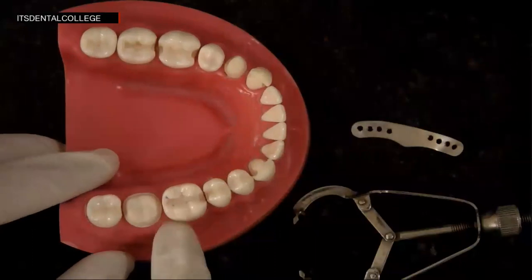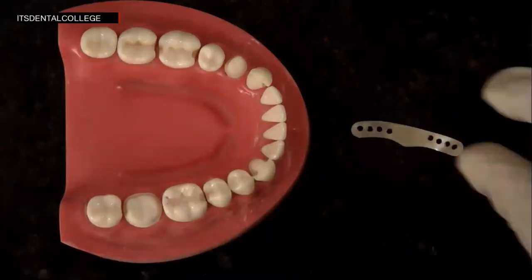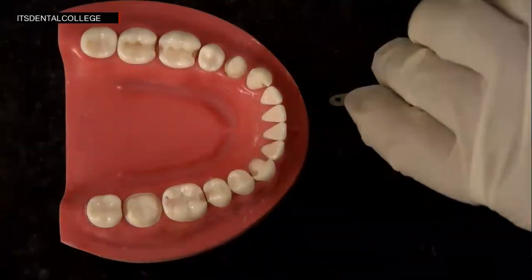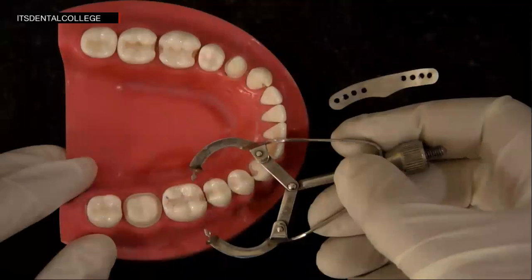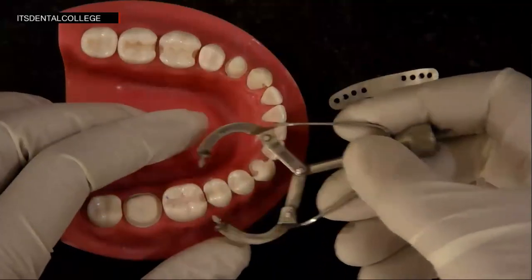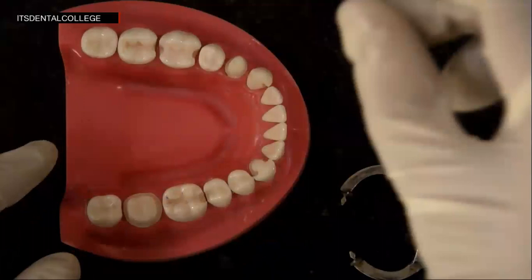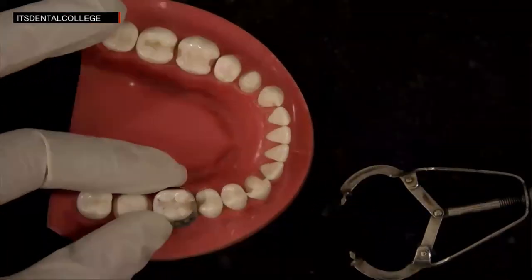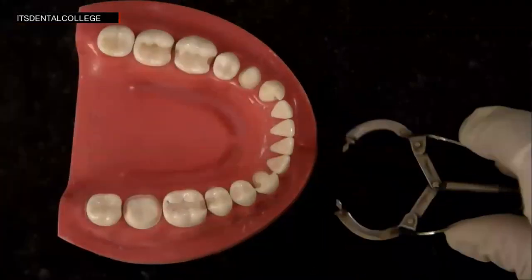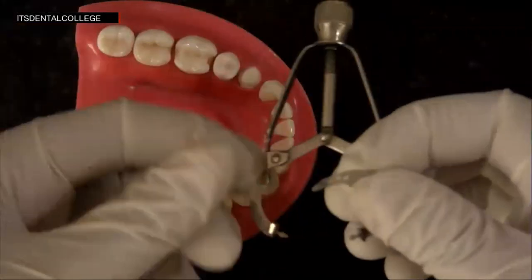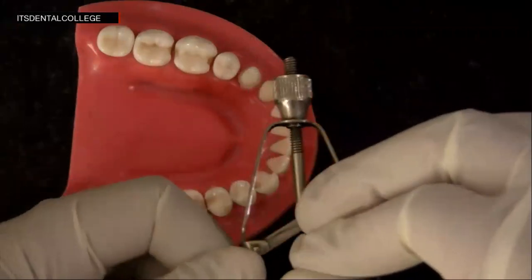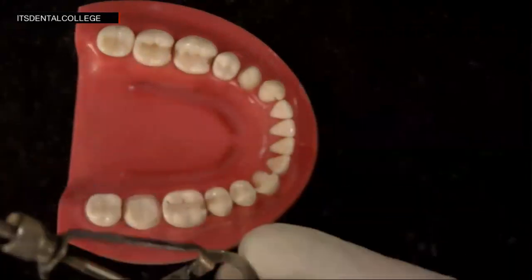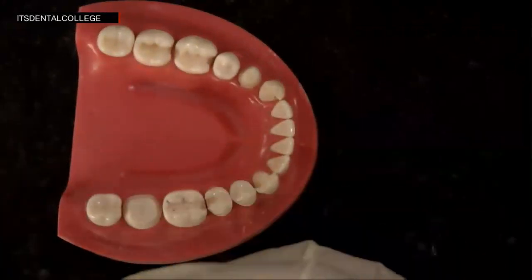So again, we'll be placing the band on tooth number 46. This is the band. It has holes within it. Depending on the size of the tooth, we have to see which loop we need to engage it in. So depending on the loop, we have to engage it within the projections. We engage the band within the retainer.